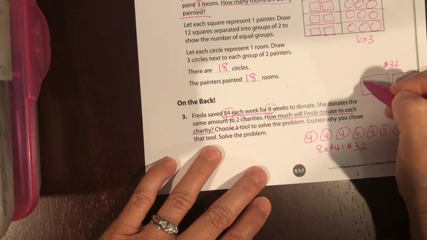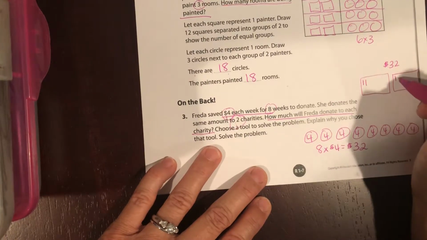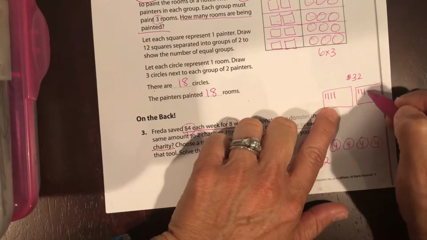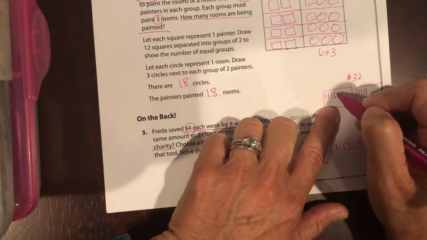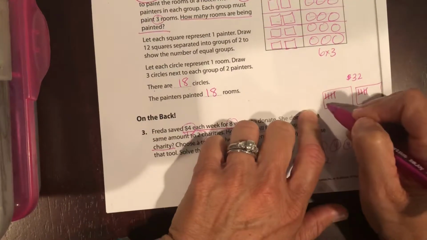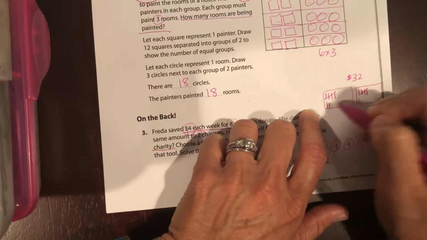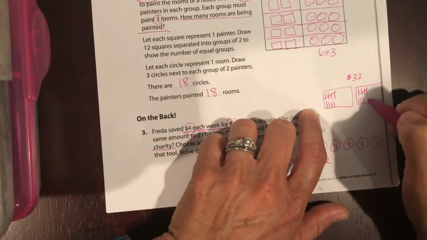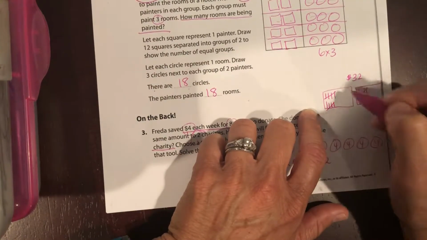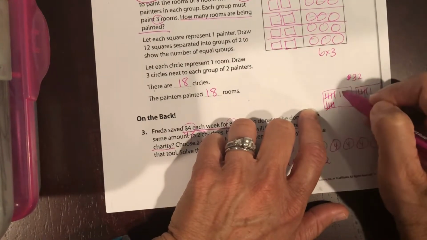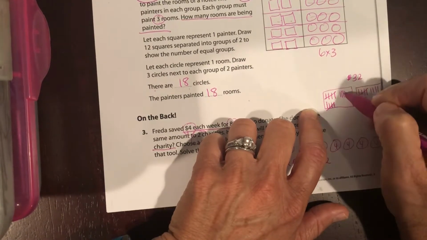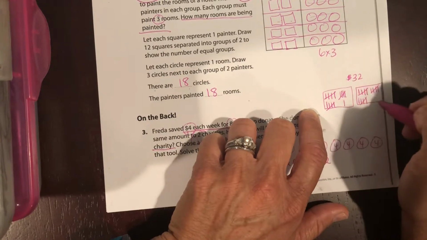I'm just going to go 1, 2, 3, 4, 5, 6. I just have to be really careful I don't lose count. 5, 6, 7, 8, 9, 10, up to 32.